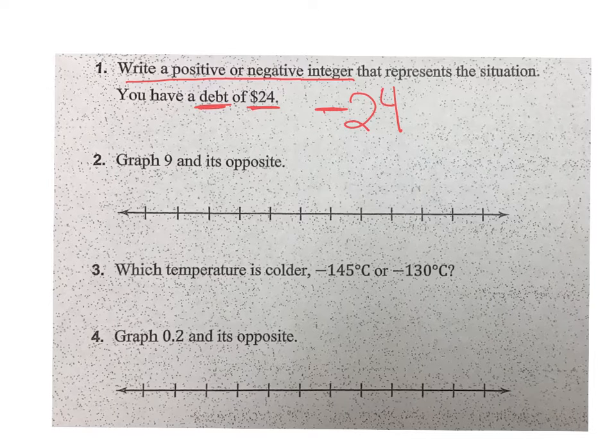All right, number 2, graph 9 and its opposite. So the opposite of 9 would be negative 9. So I have to graph these two numbers. Now I have a number line here, but I got to put the numbers on them. So I'm going to start here with 0. I don't think I'll have enough to go 9 either way, so I'm going to do by 3s. 3, 6, 9, 12, negative 3, negative 6, negative 9, negative 12.